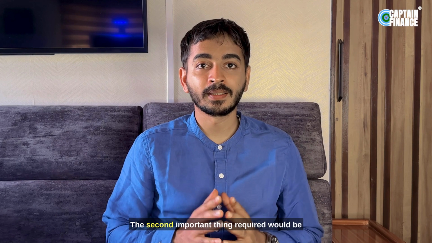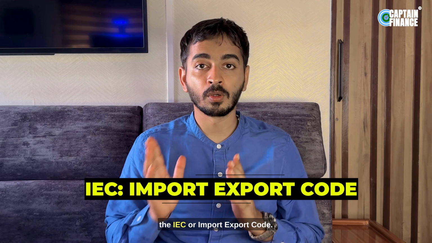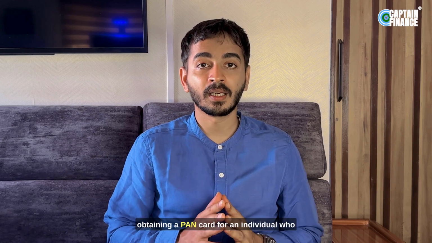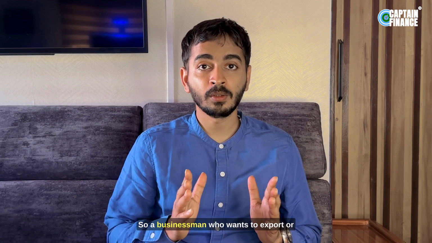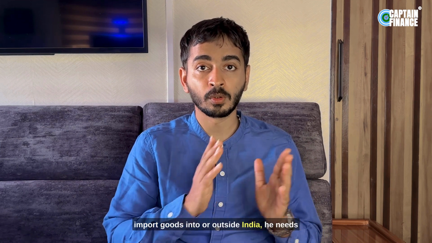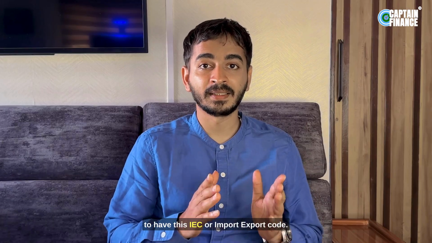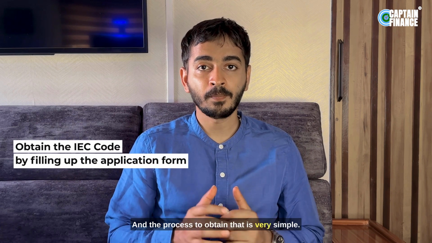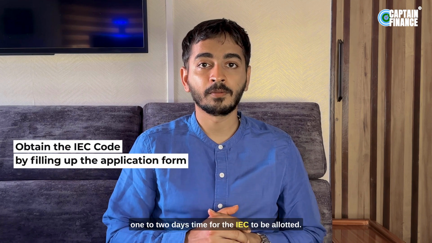The second important thing required would be the IEC or Import-Export Code. This is very similar to the process of obtaining a PAN card for an individual who wants to file his tax returns. So a businessman who wants to export or import goods into or outside India needs to have this IEC or Import-Export Code, and the process to obtain that is very simple. You just fill out an application and it would take around 1 to 2 days time for the IEC to be allotted.